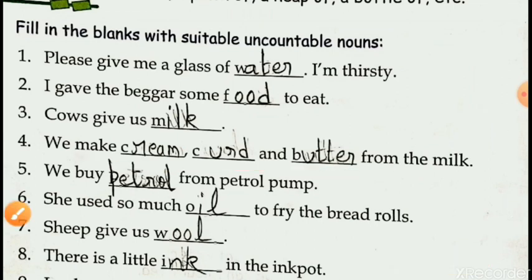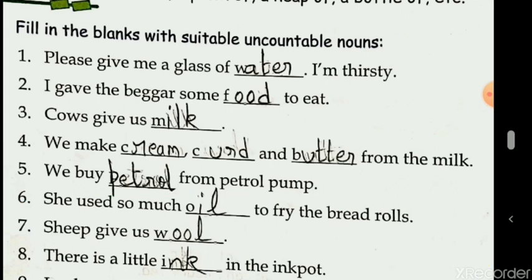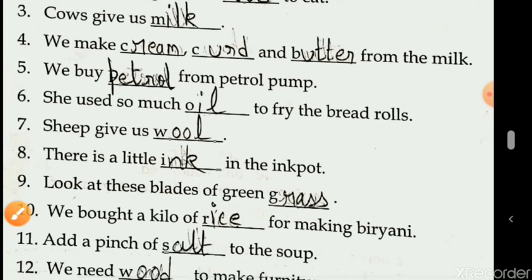Now, we buy dash from petrol pump. What do we buy? Petrol. So petrol again is uncountable noun. Now next, she used so much dash to fry the bread rolls. We always fry the bread rolls in oil. So oil will come here.